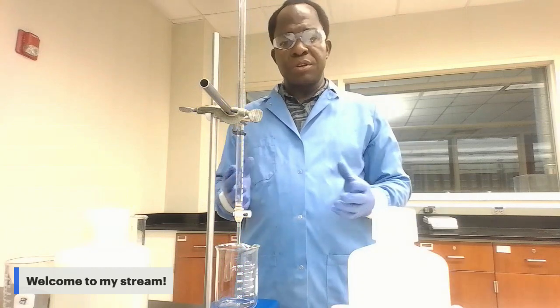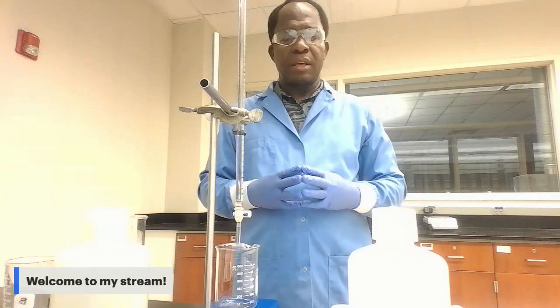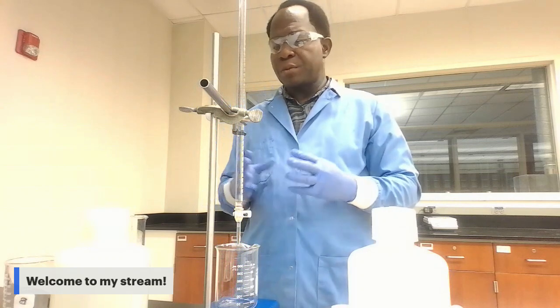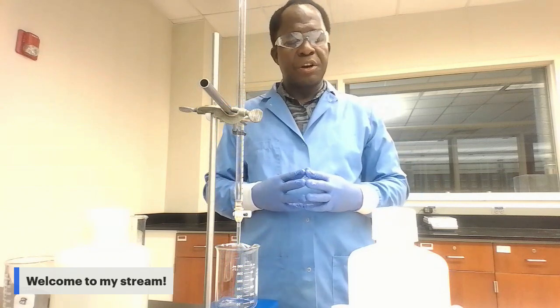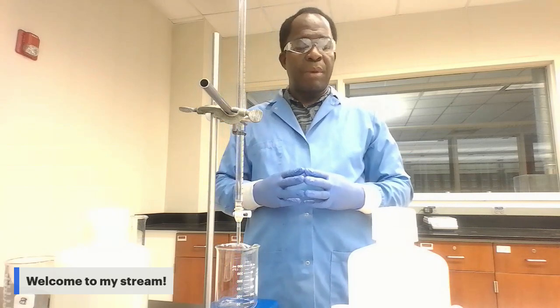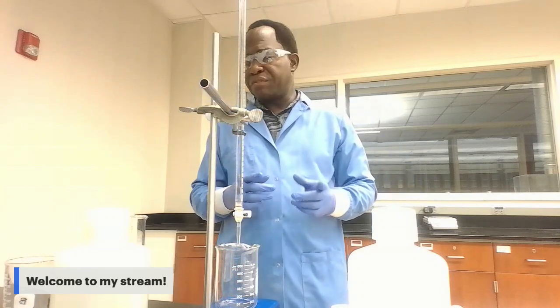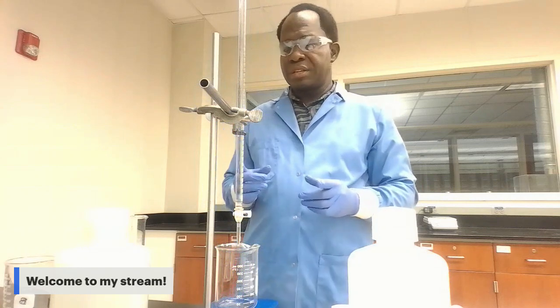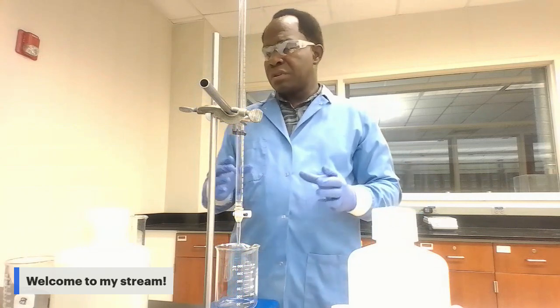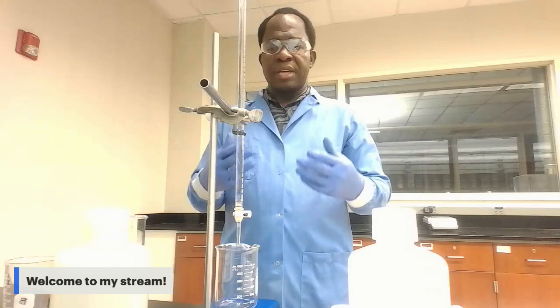The procedure of this lab has two parts. Part one is the preparation of the burette, and part two is the titration itself. But before you start the titration process, you also have to get the calcium hydroxide ready.